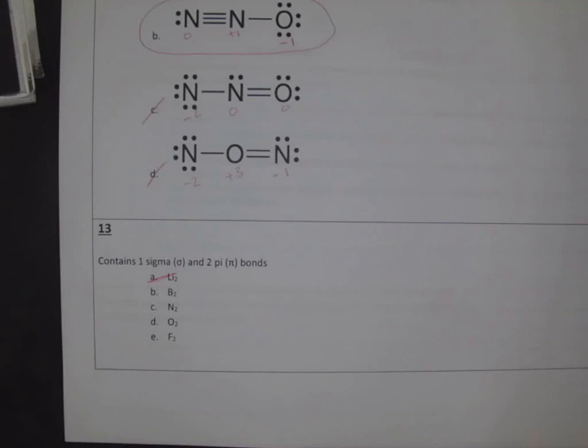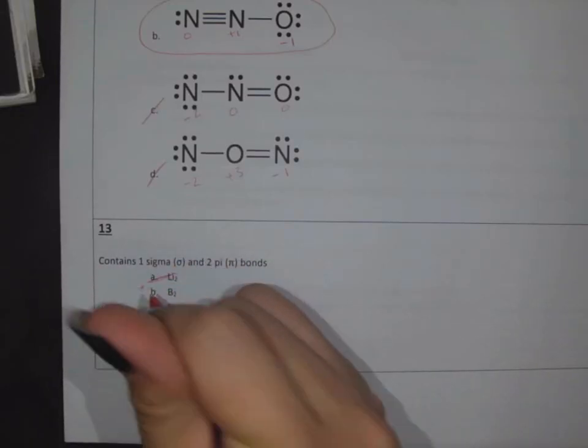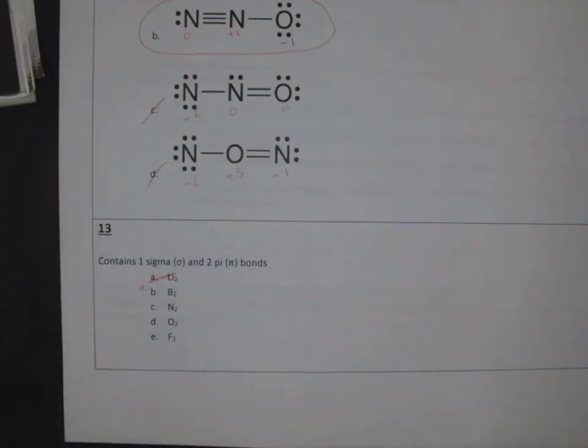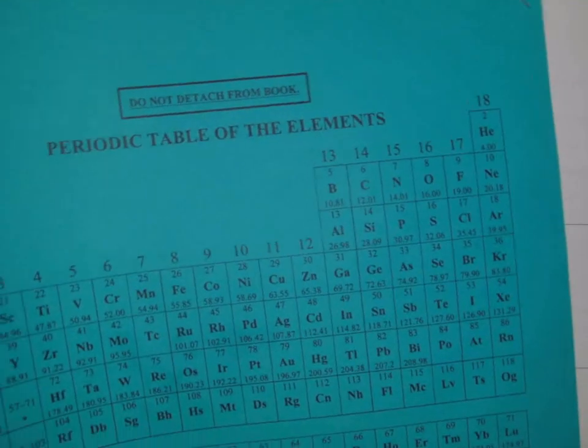Boron is a transition metal, so that's also a questionable one. I'll come back to that if I'm not sure on the others. So we have these diatomic molecules. I could sit and count valence electrons and move them around until I'm obeying the octet rule and I have formal charges of 0. They also have a little trick that I use.